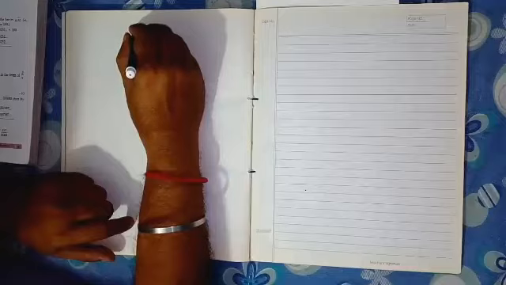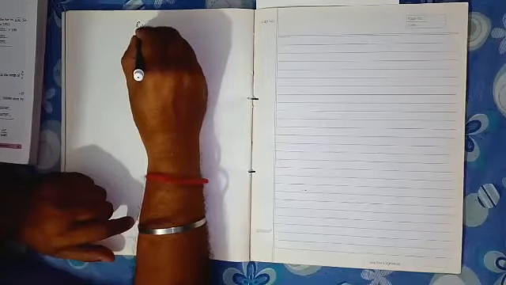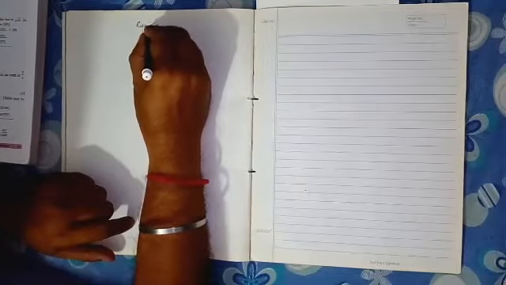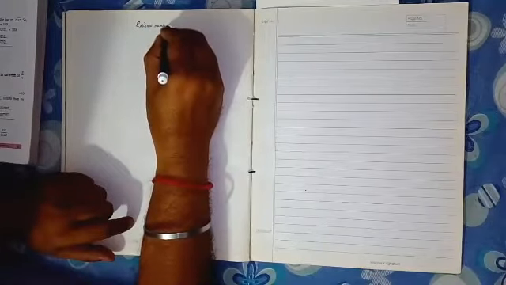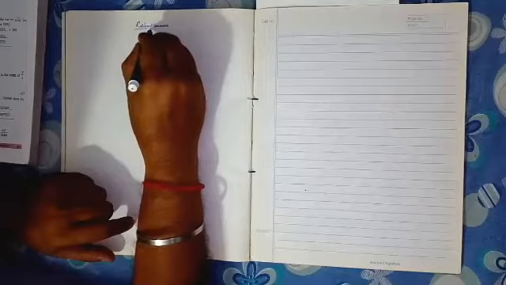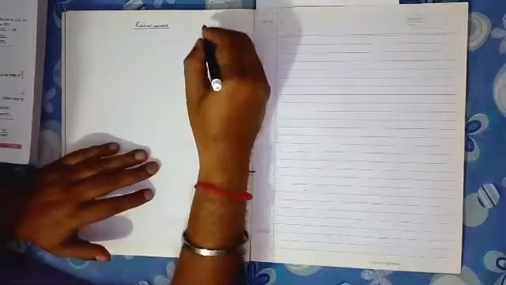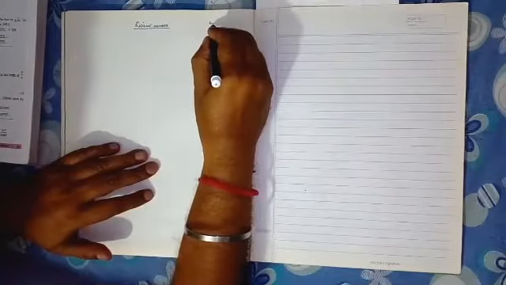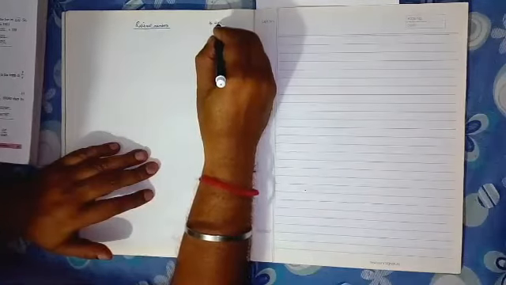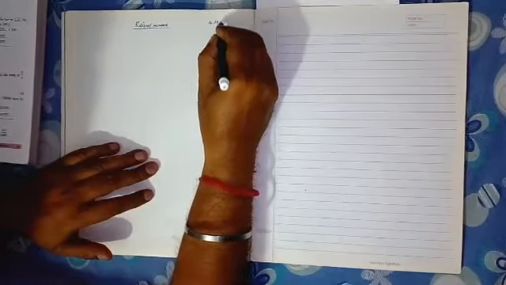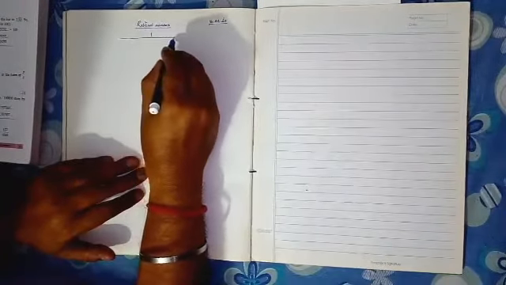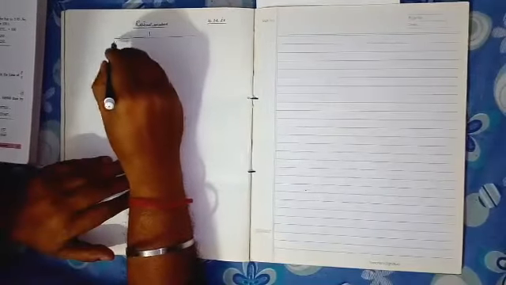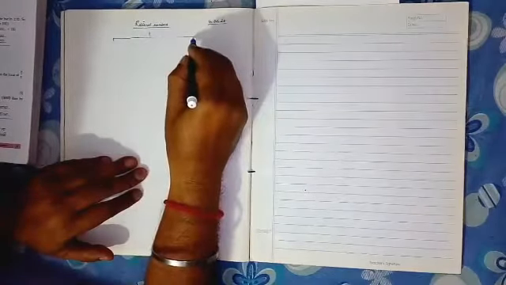So rational numbers, now for rational numbers, it is of two types.